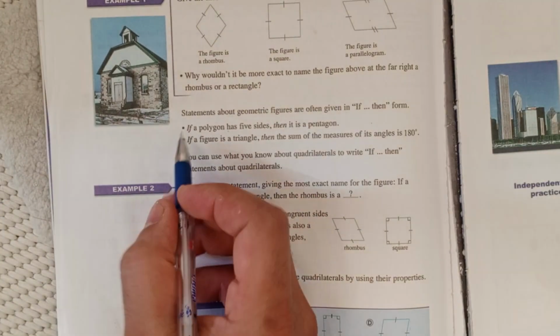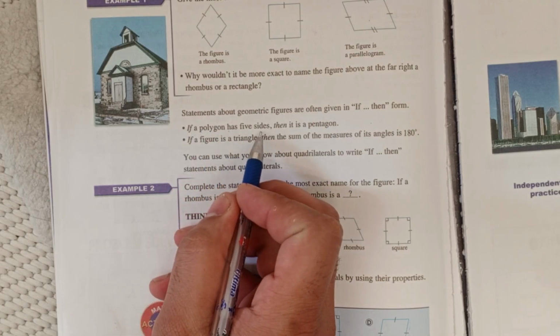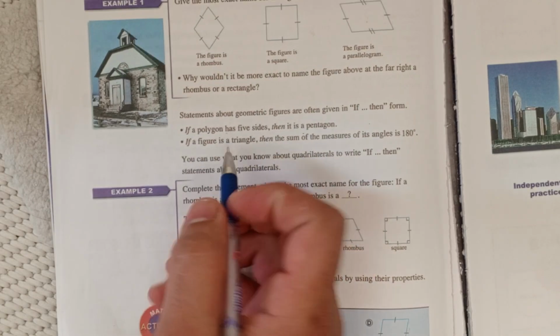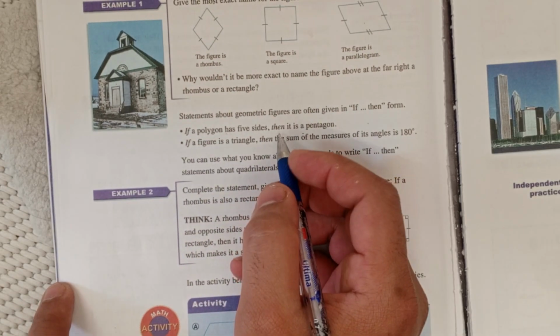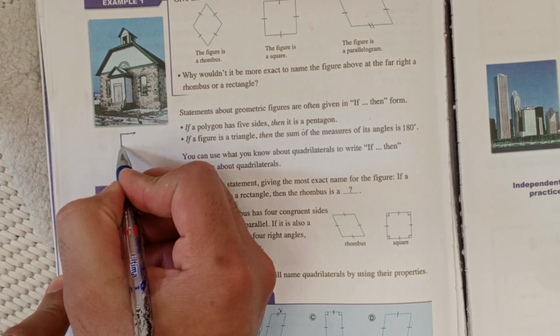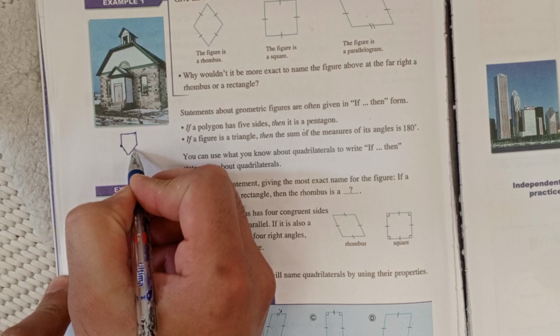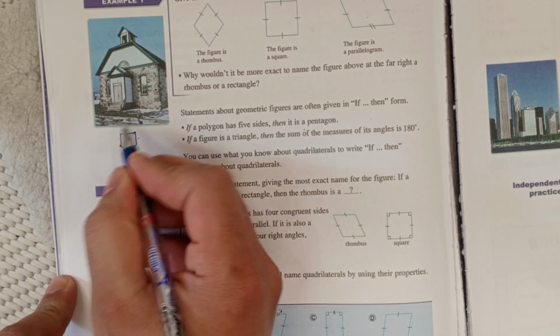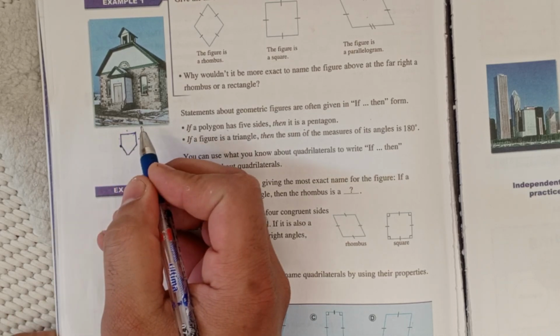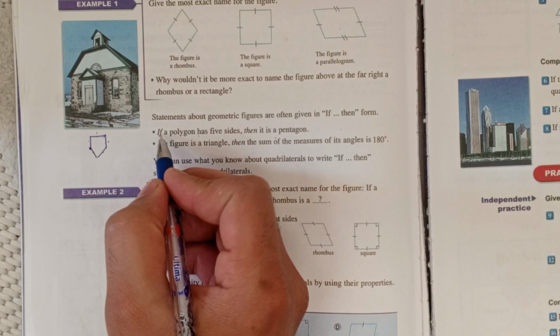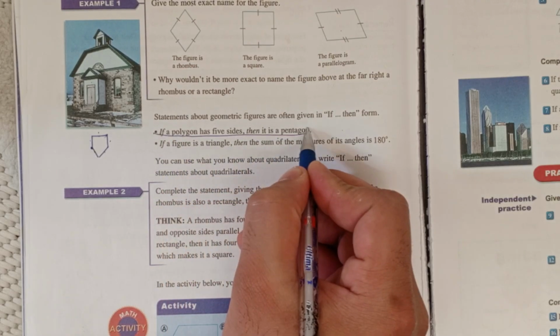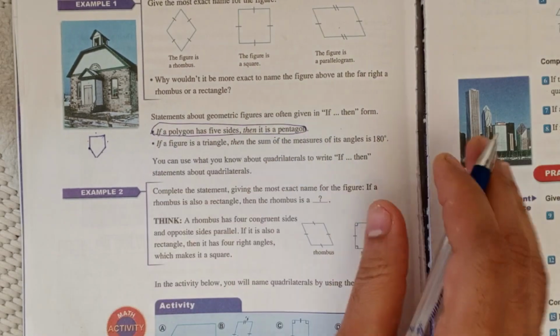And there is a note. If a polygon has five sides, then it's a pentagon. The figure that has five sides, let's say 1, 2, 3, 4, 5. This one is a pentagon. Why? Because it has five sides, right? It's called a pentagon. Any figure that has five sides is a pentagon.